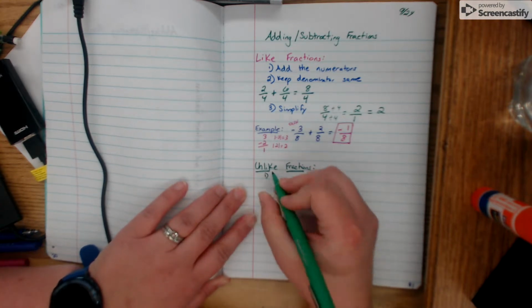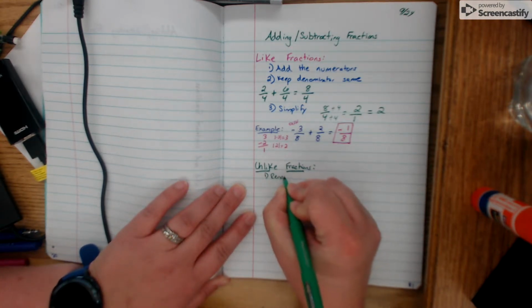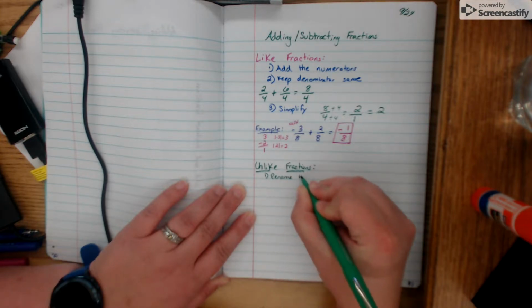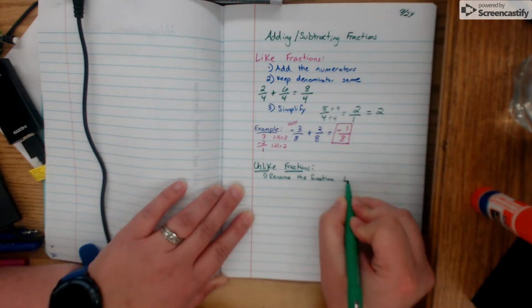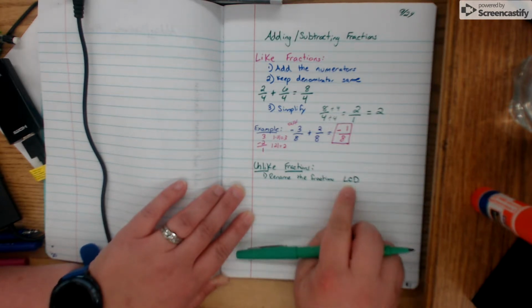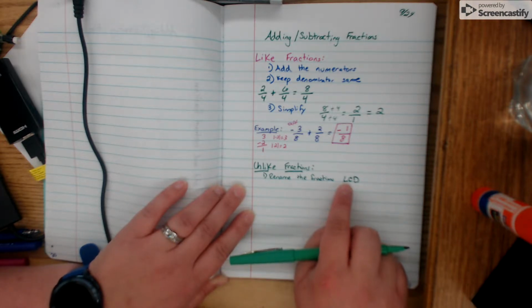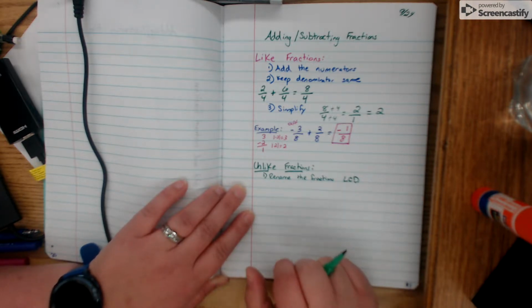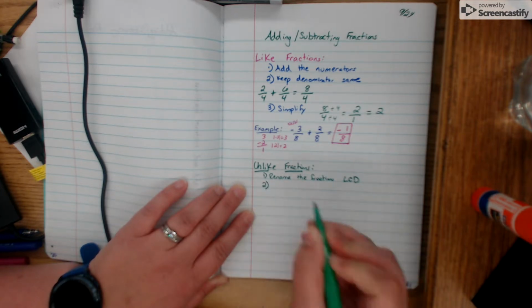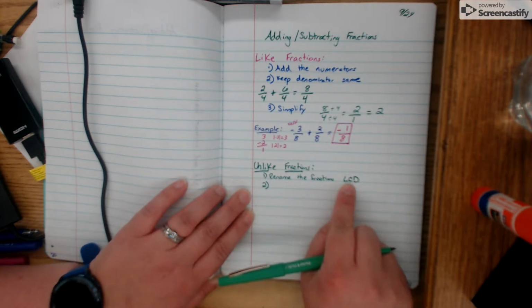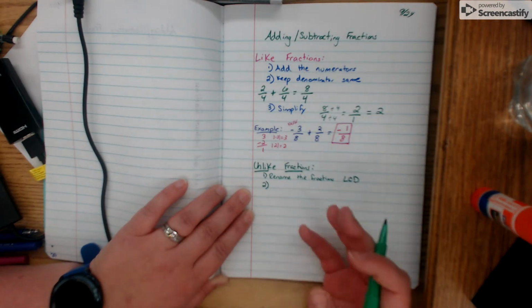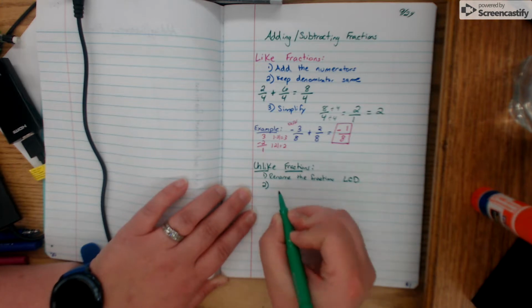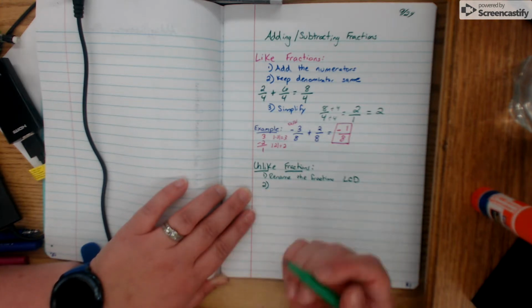The first thing we have to do is rename the fractions with the least common denominator. And if you remember on Friday, I showed you guys a video. I'll put it in this folder too to remind you how to find the least common denominator. Once we find the least common denominator, we'll rename those fractions, which means we'll put them in the form with the least common denominator. Now we'll have like fractions.